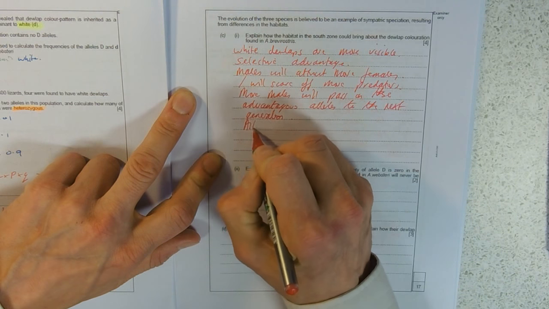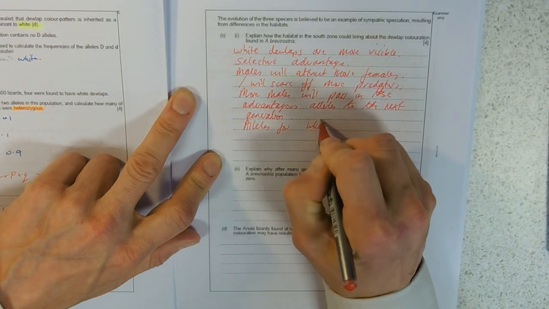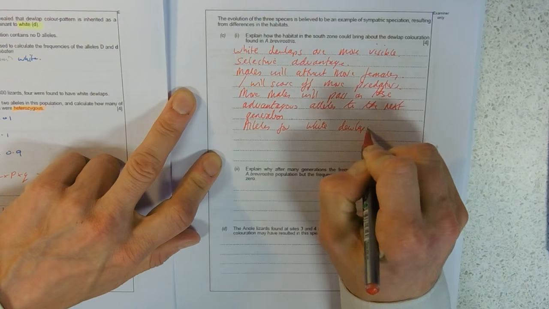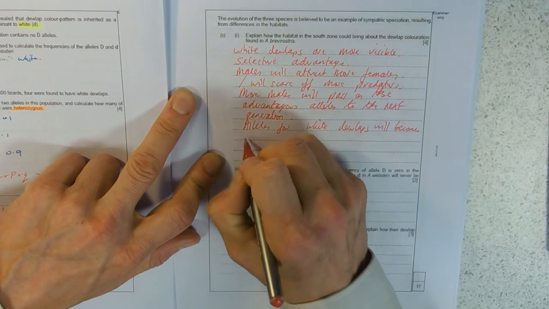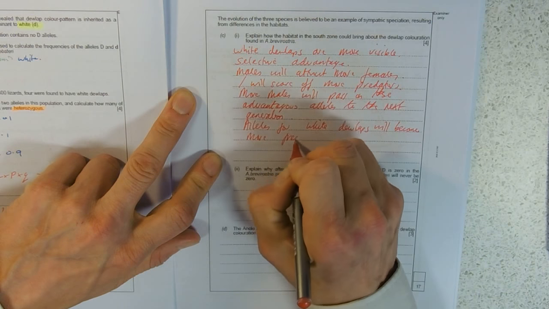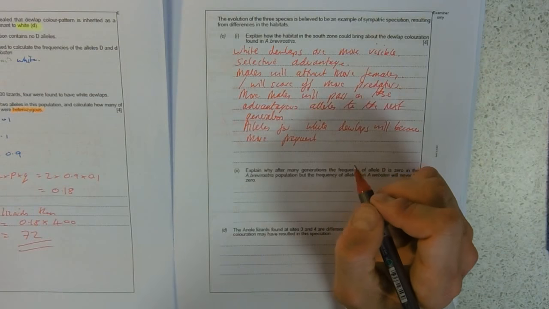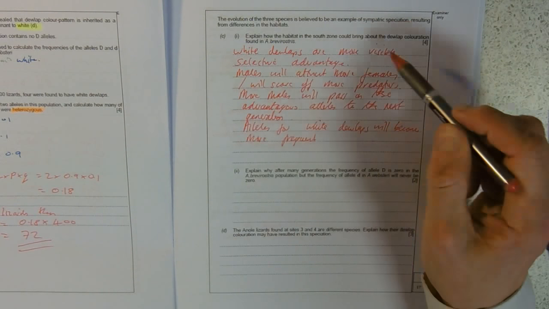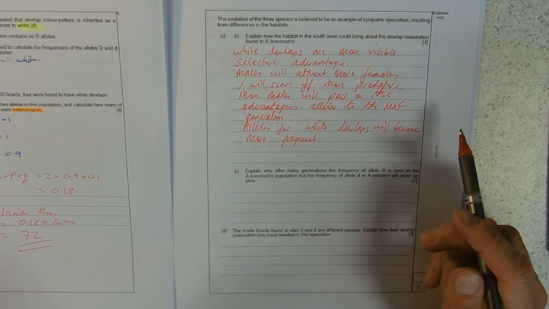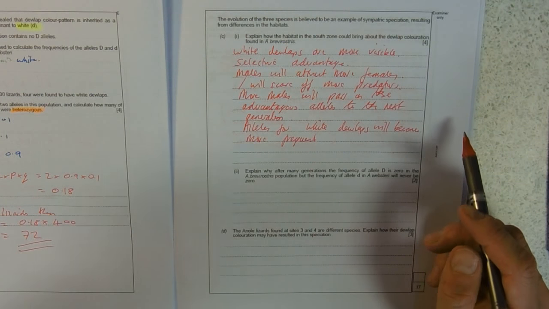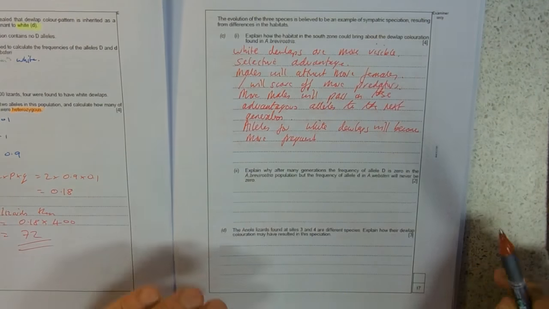So the alleles for white dewlaps will become more frequent, or you could say the allele frequency will increase. So that story there, it's the same whether you're talking about salamanders or anything at all really. It's the same bit of theory, but this time we're just applying it to our dewlaps.